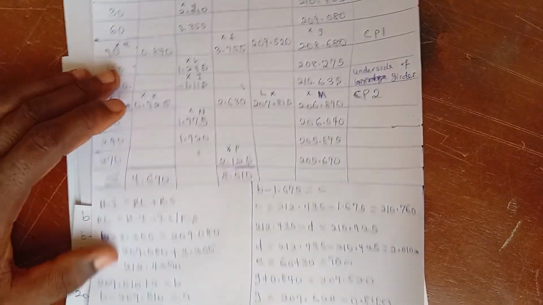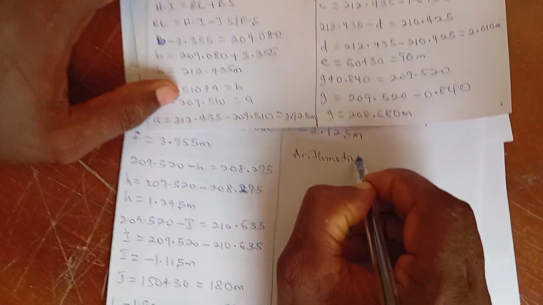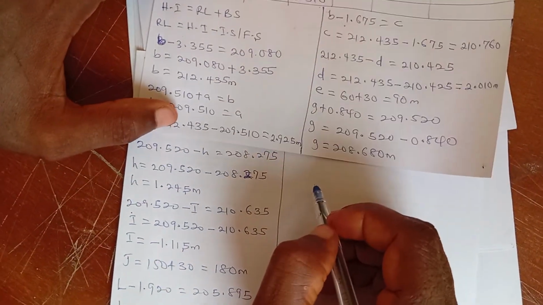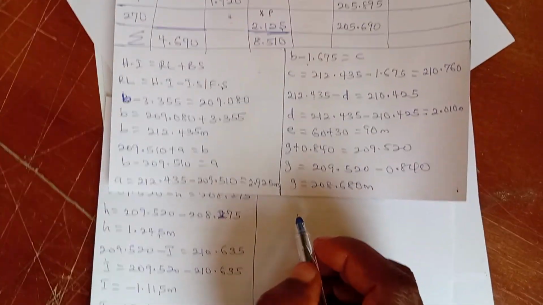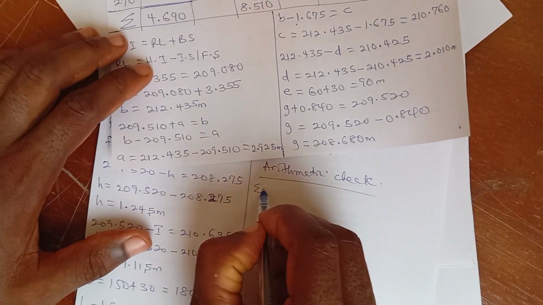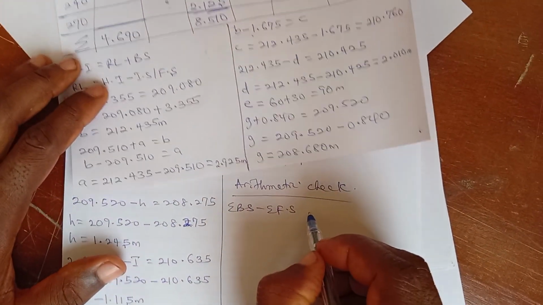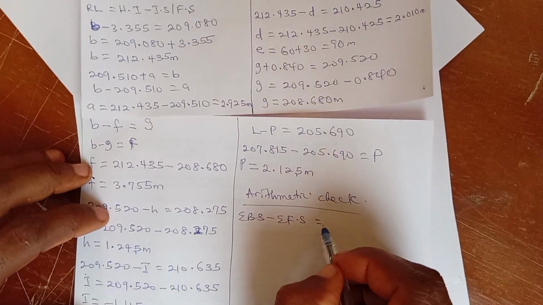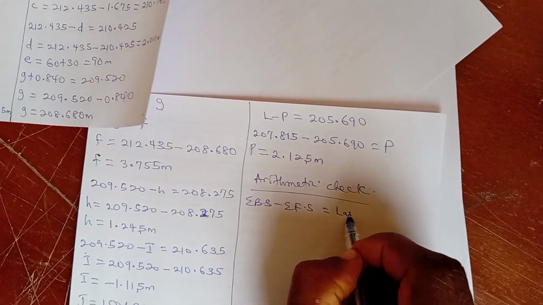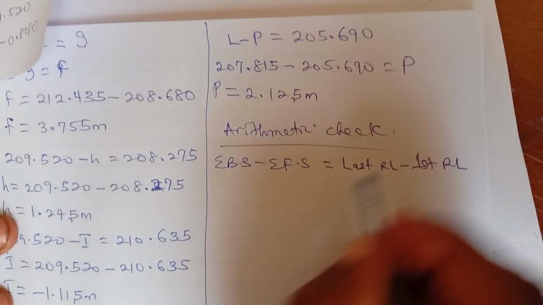The formula for the arithmetic check is: summation of backsight minus summation of foresight equals the last reduced level minus the first reduced level.